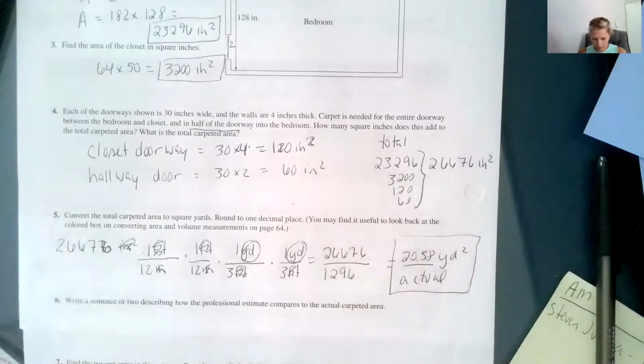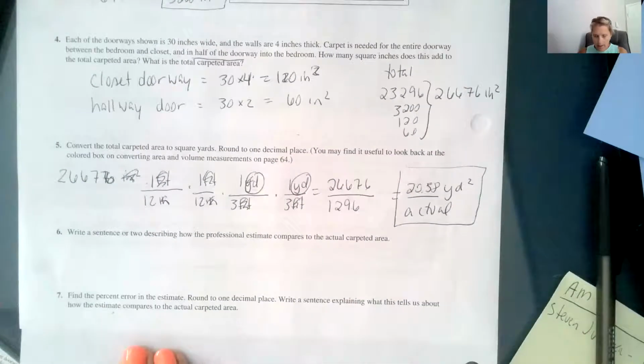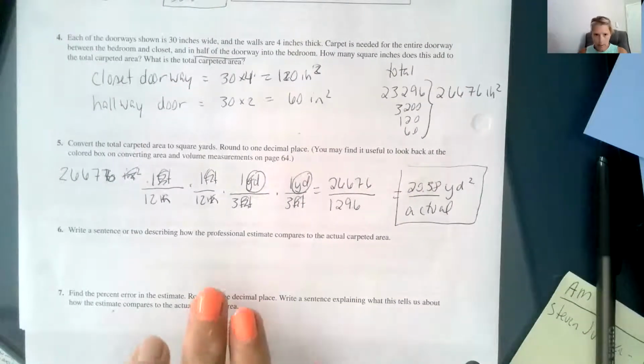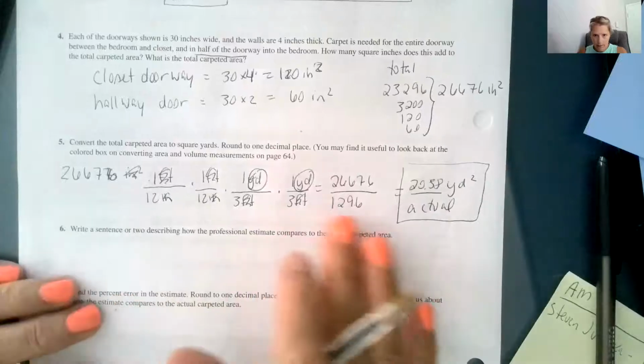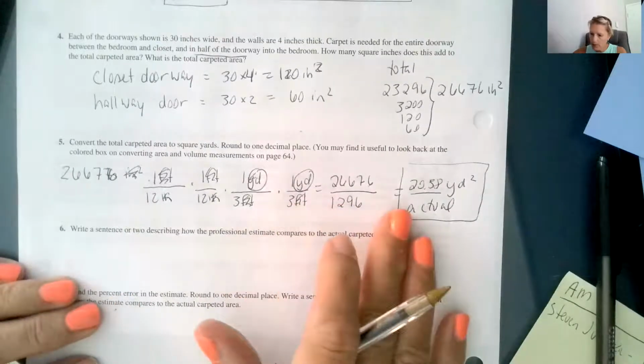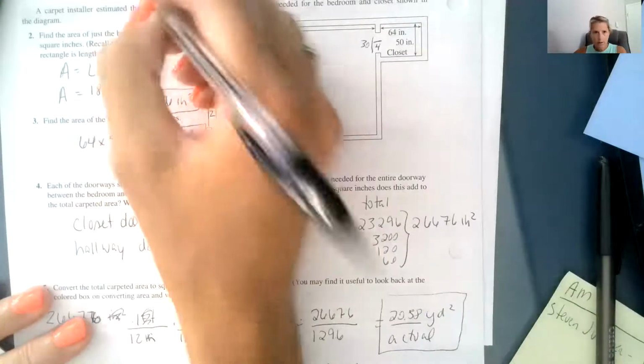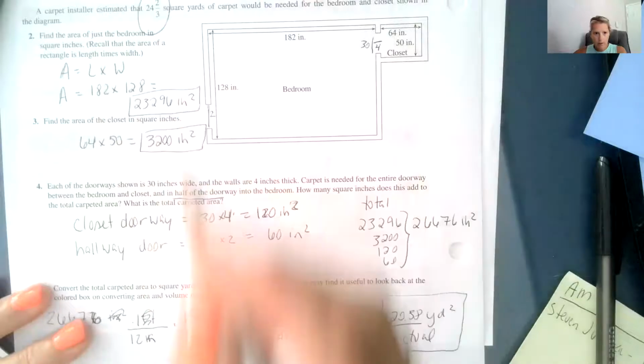Then we would like you to write a sentence here describing how the estimate compares to the actual. The estimate is up here, 24 2/3 square yards. So number 7 says, find the percent error in the estimate.